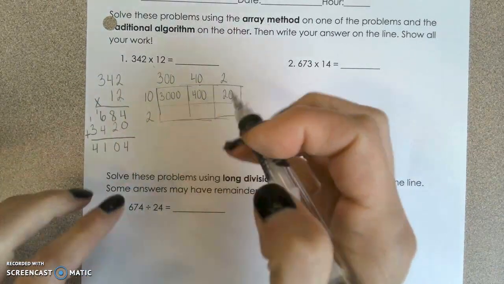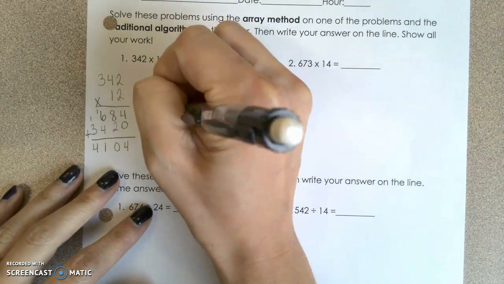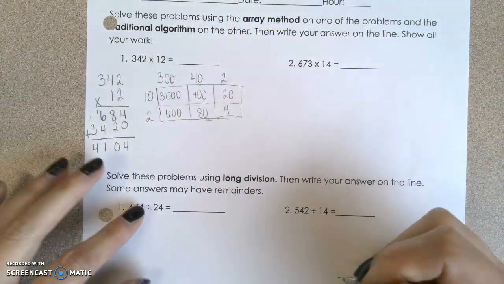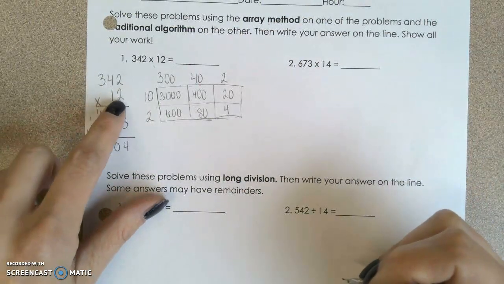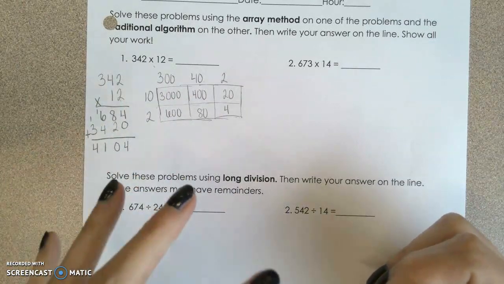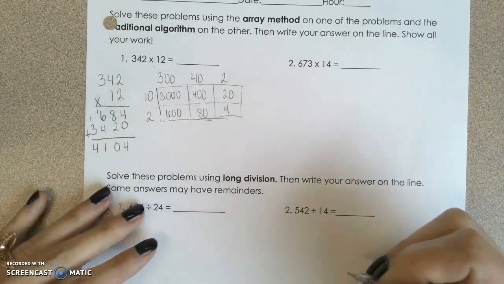Here we have 300 times 2, 40 times 2, and 2 times 2. Again, we see that here, 300 times 2, 40 times 2, and 2 times 2. So we're multiplying the same process. It's just laid out a little bit differently.